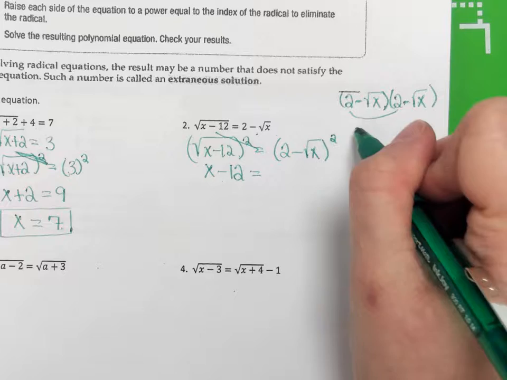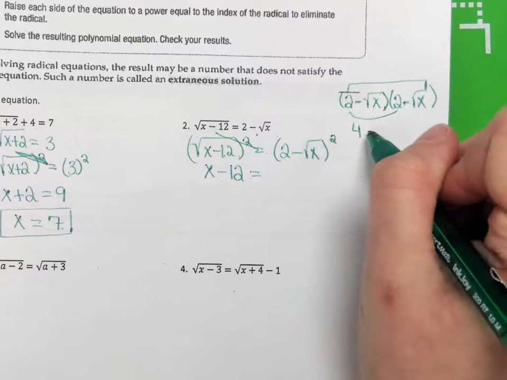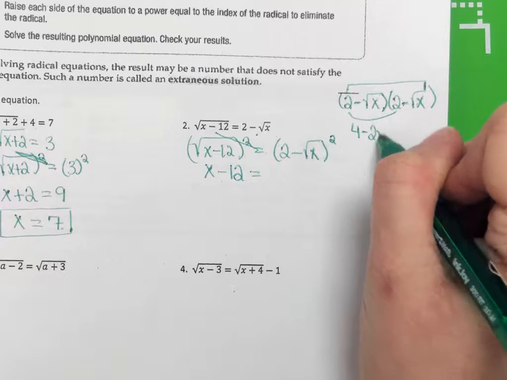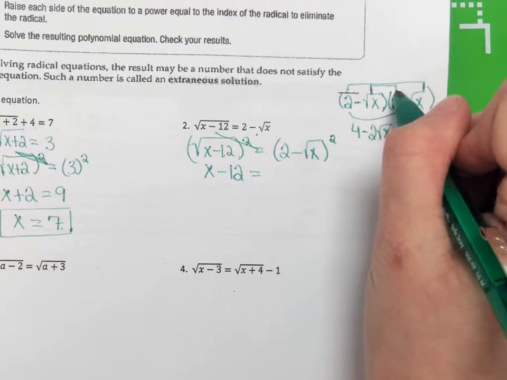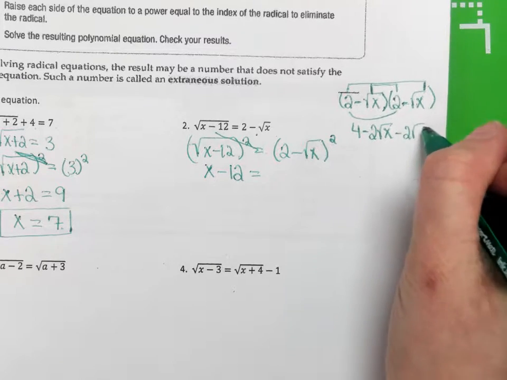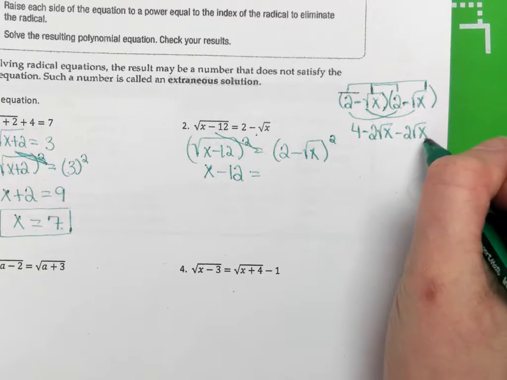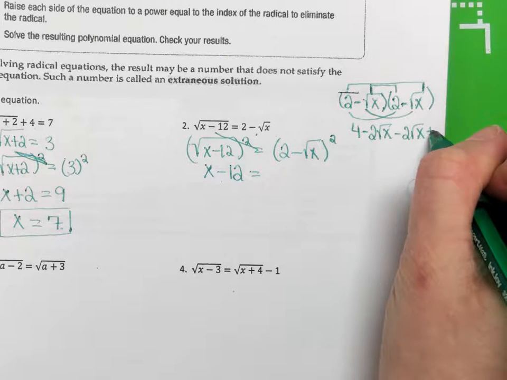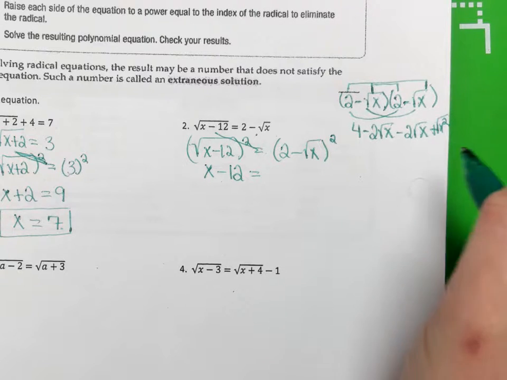What's my first? 4. What's my outer? Negative 2 square root of x. What's my inner? Negative 2 square root of x. And what's my last? Now be careful. Positive square root of x squared. Very good.